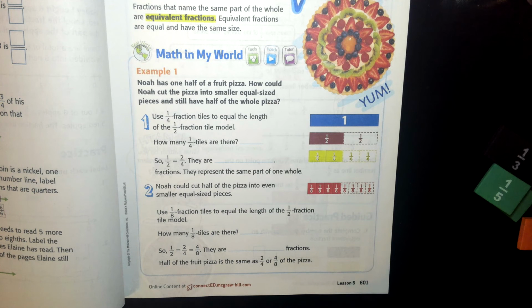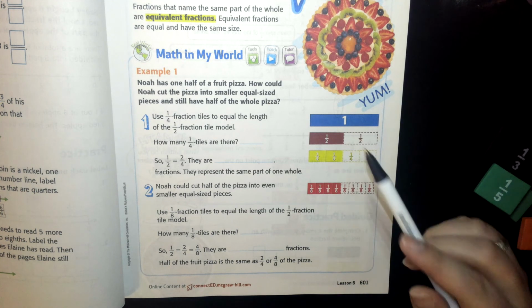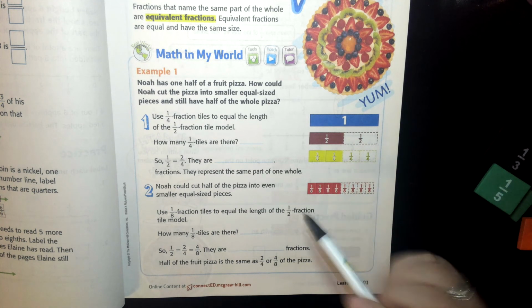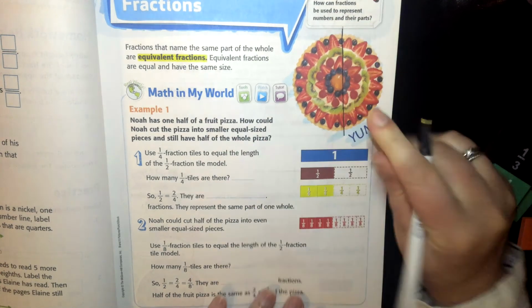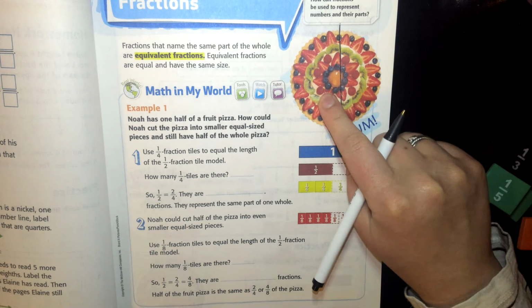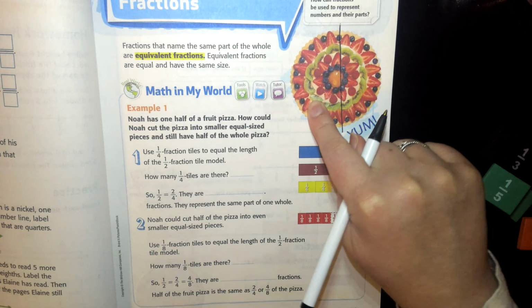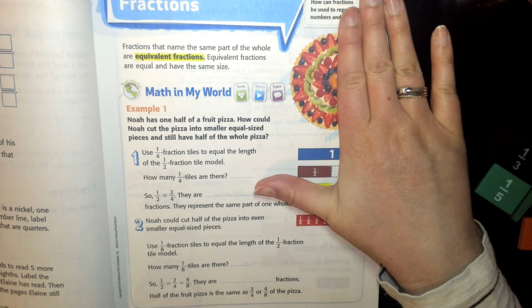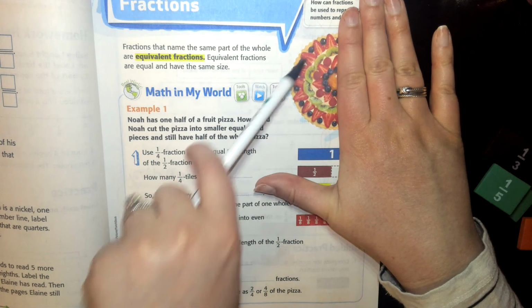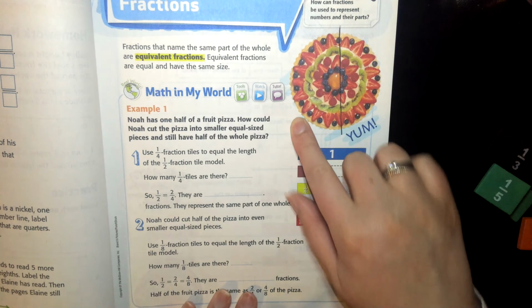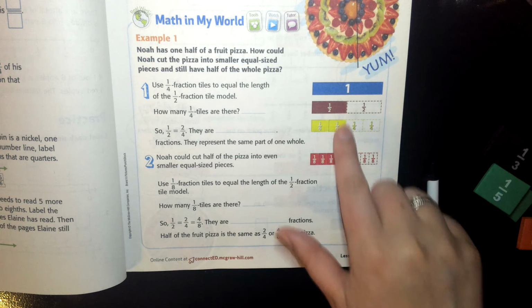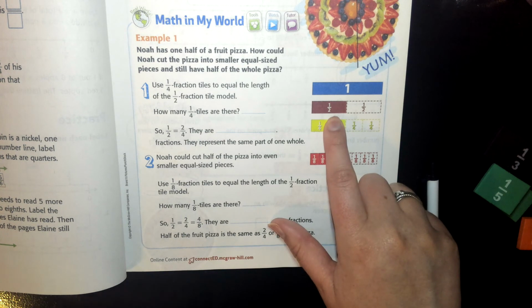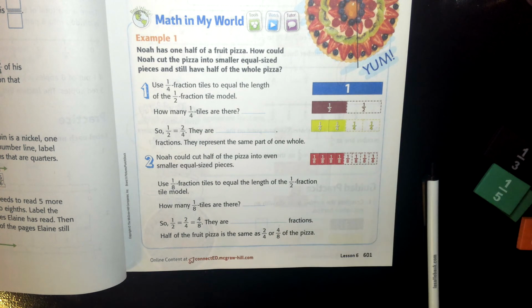Right? So I'm trying to figure out what other fractions are equivalent to 1/2? Because Noah wants half of this pizza. I still want to represent this half of a pizza using smaller fractions. So right now, this is what he has. How can I cut up this side and still represent the same part of the whole? Okay, so what they've asked me to do here is try and use 1/2 and see how many 1/4 pieces line up with that.